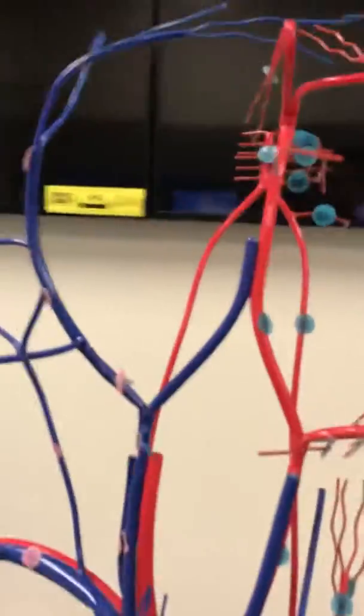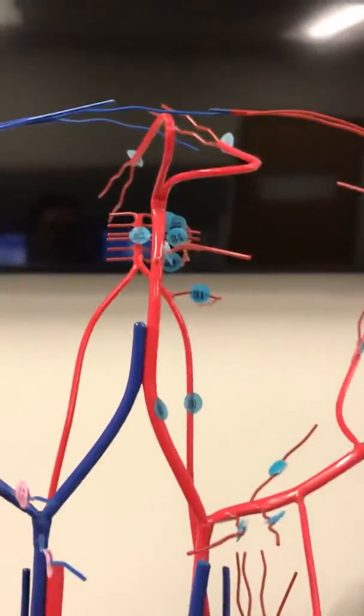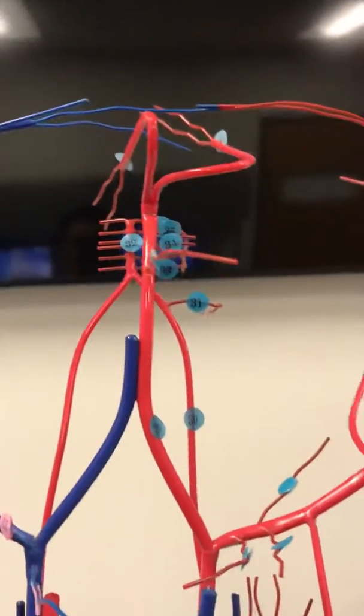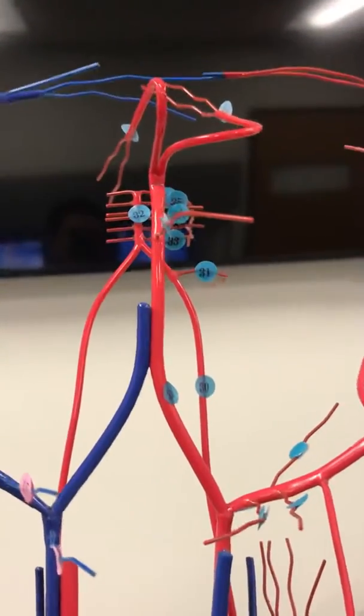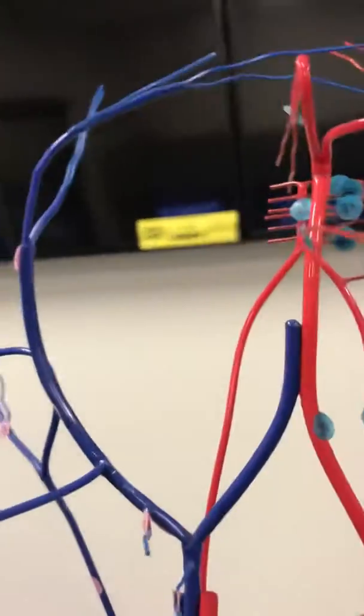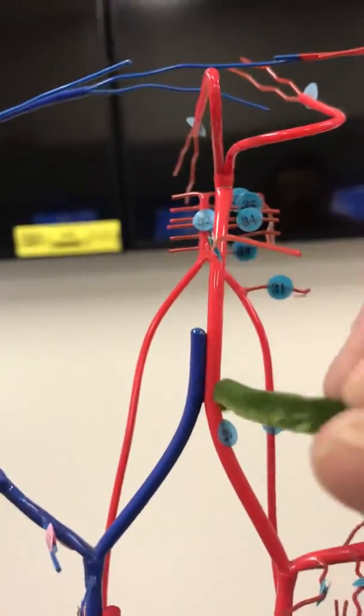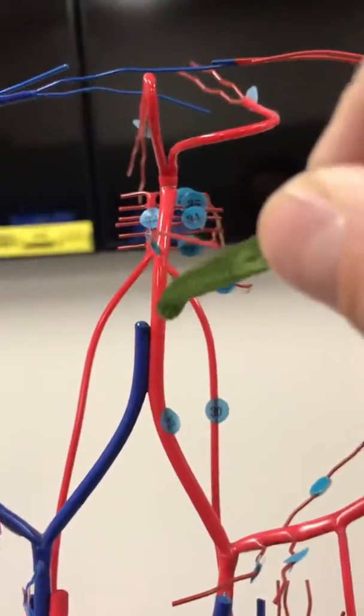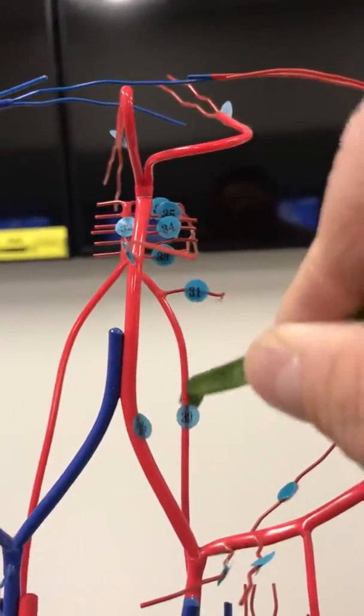We will discuss later the actual circulation in the brain. We call it the circle of Willis. But what we do see here that starts it are two main branches. Right, one is the internal carotid. The second is behind it, the vertebral artery.